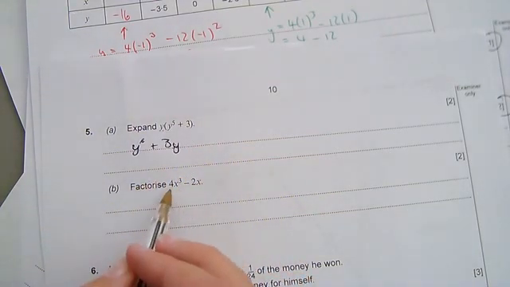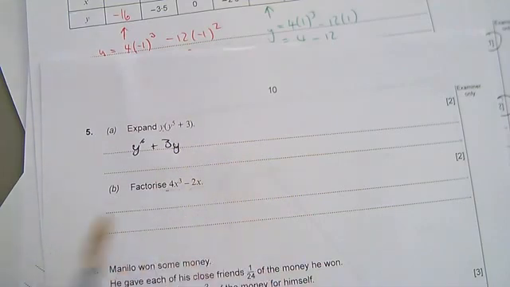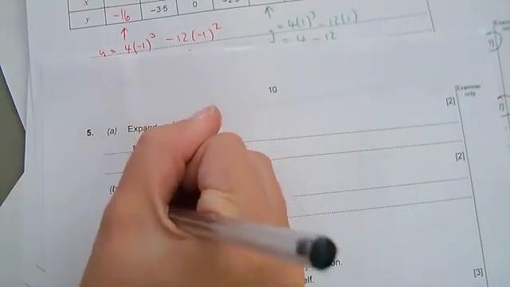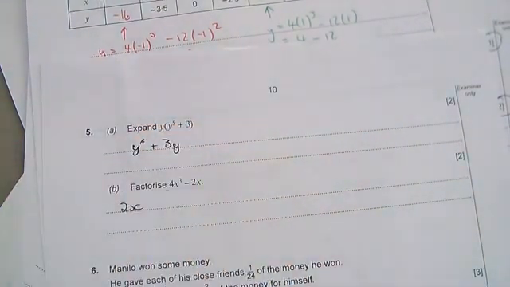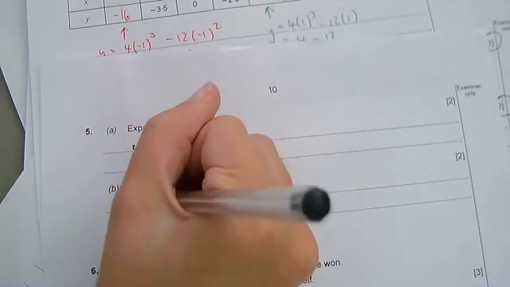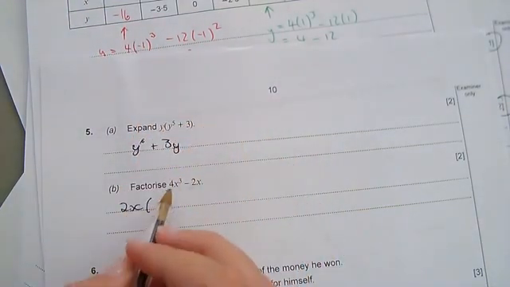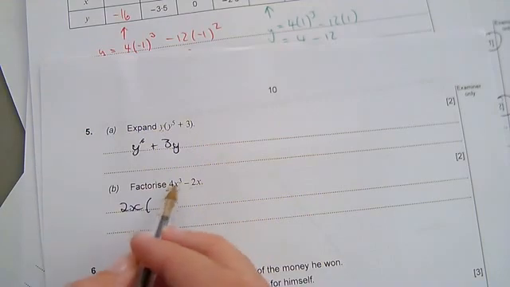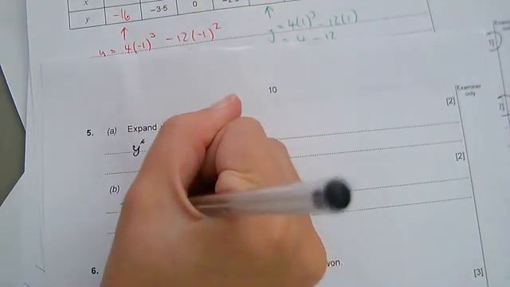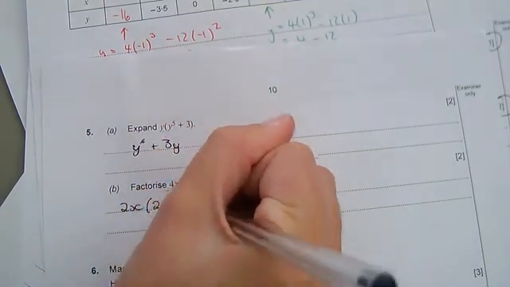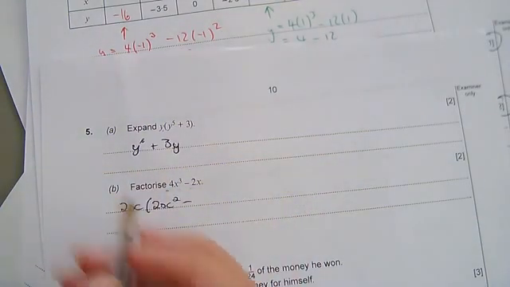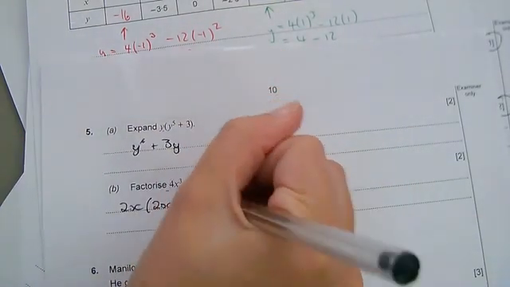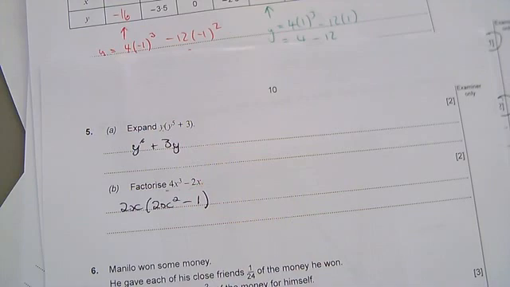So you find what goes into both of them, which is 2x. It could be a number or a letter or both. So 2x goes outside the brackets, and then you have to times 2x by 2x squared to get 4x cubed. And then 2x times 1 is 2x, so 1 goes in the brackets. All good?